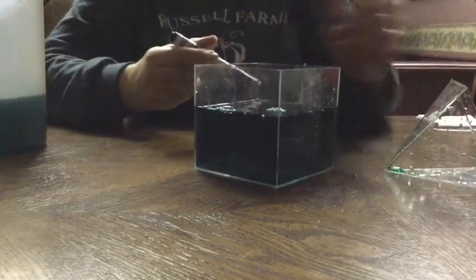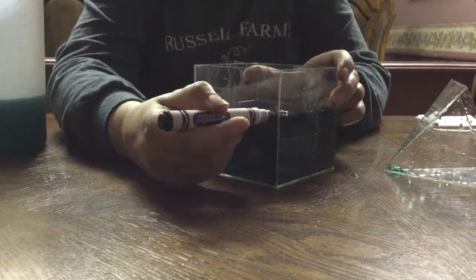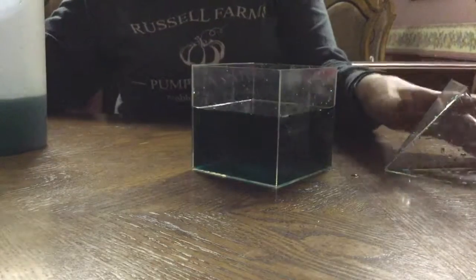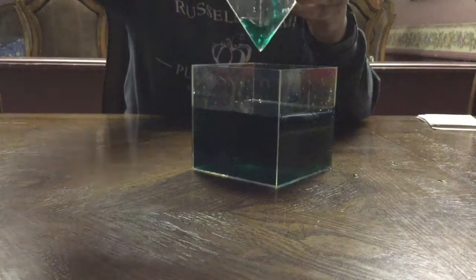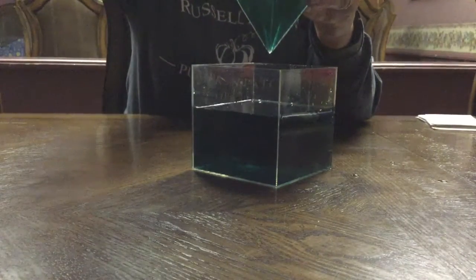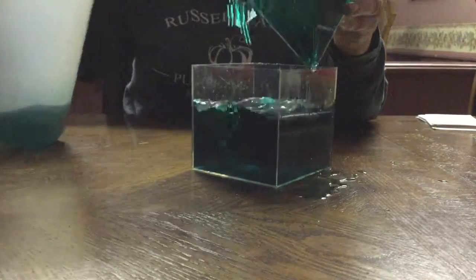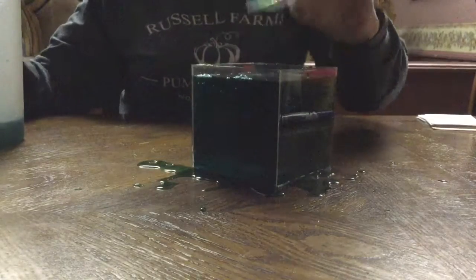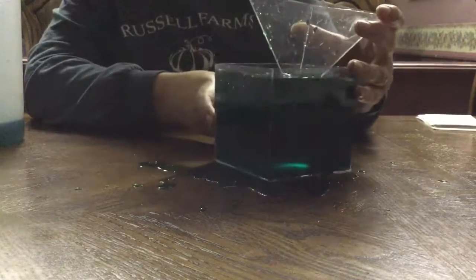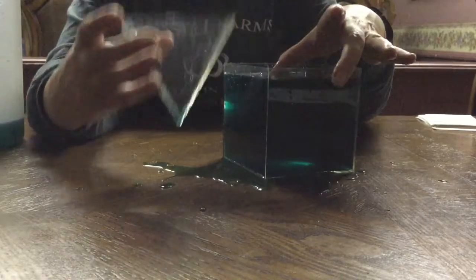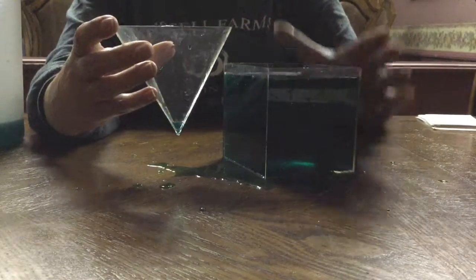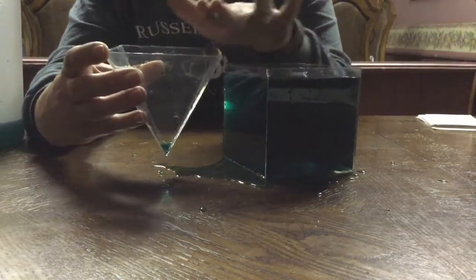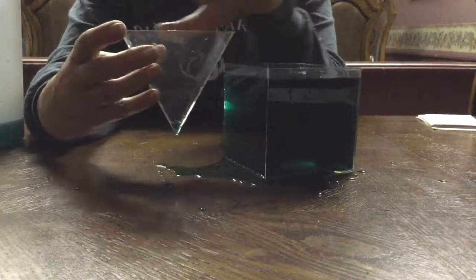And that goes to right here. And then I'm going to fill it one more time. Whoa, I'm spilling some on the table. So I notice that the volume of a pyramid is 1/3 of the volume of a prism, as long as they have the same base and height.